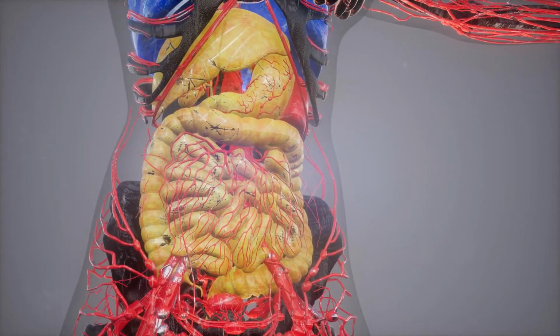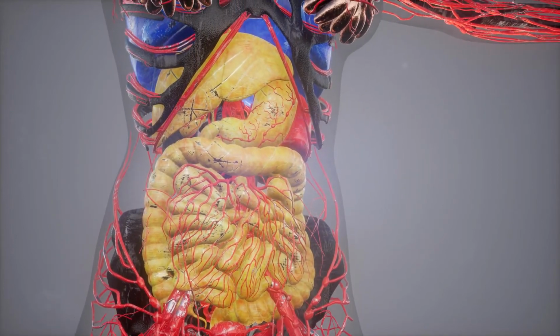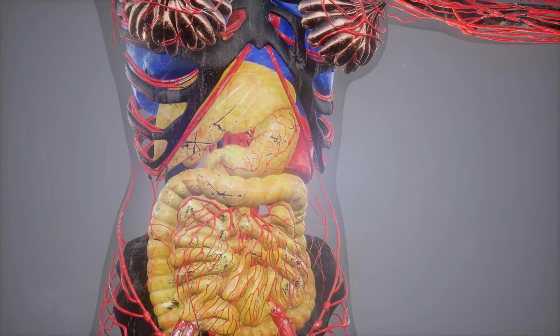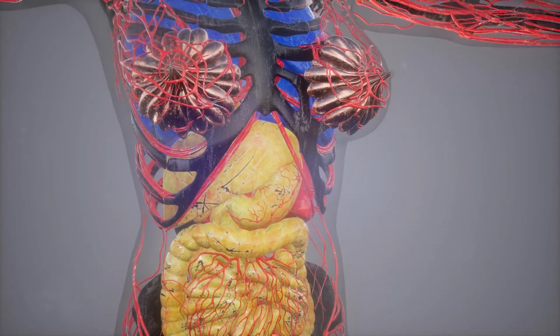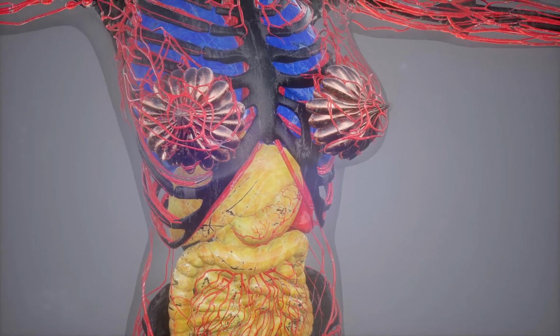During the test, the doctor may also use the scope to extract a foreign object from the lungs or drain abscesses. In some cases, a bronchoscopy can be performed as a way to treat lung cancer.